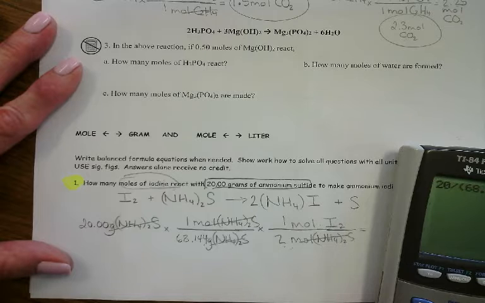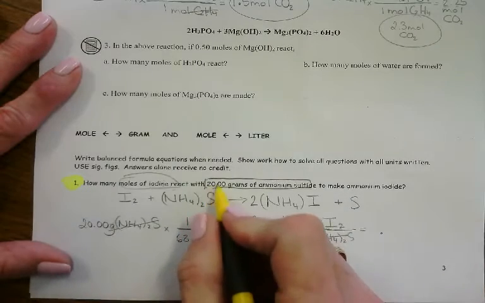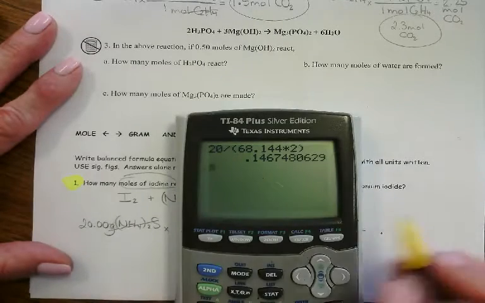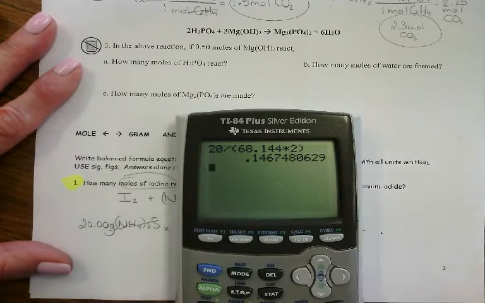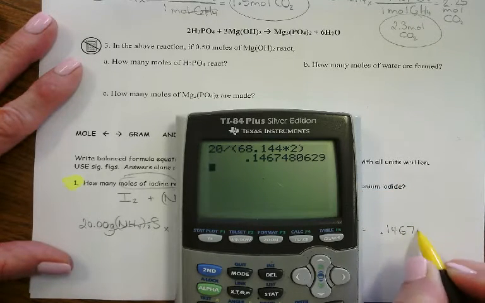68.144 times 2, and I get, let's see, how many sig figs can I have? 1, 2, 3, 4. 4 sig figs. That 4 doesn't round the 7 up, so my final answer is 0.1467 moles of iodine.